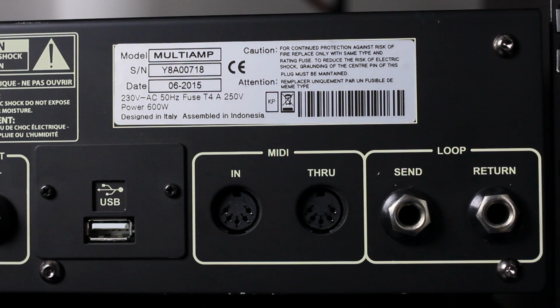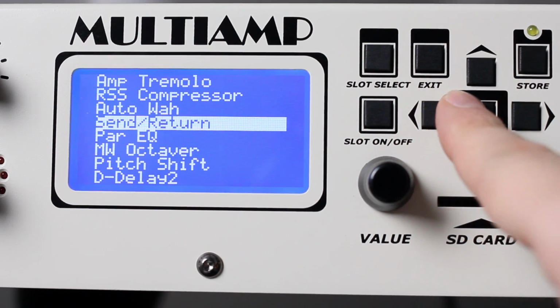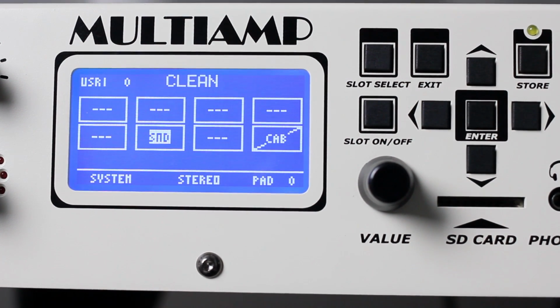As we saw before, we actually have a physical effects loop on the back panel. That means you can use a slot for it to insert an external effect in your signal chain and just activating this slot whenever you need in any preset.